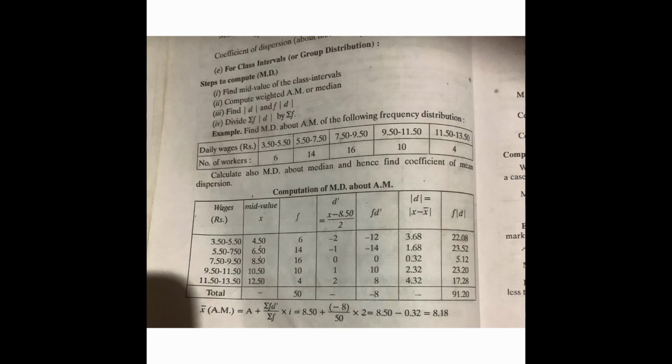Now when the values are given as variables in class boundaries, and you are asked to find mean deviation about mean and about median, how are you going to find it? See, find mean deviation about arithmetic mean of the following frequency distribution. Calculate also mean deviation about median. So this is the question.